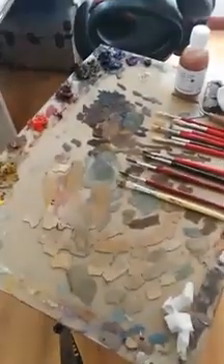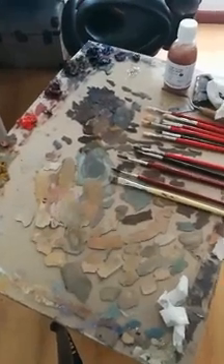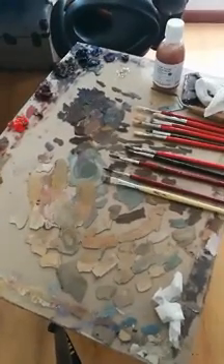So we're gonna swerve here. I'm gonna try not to show my legs because it's my computer. Let me see. There we go. So that's the palette.